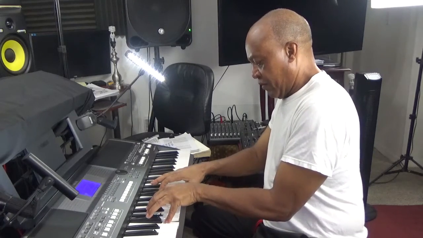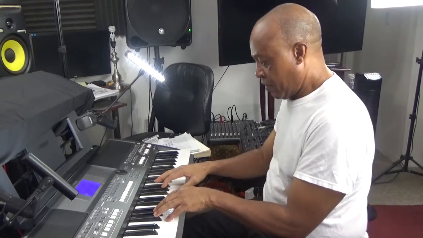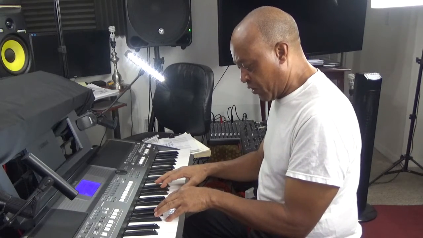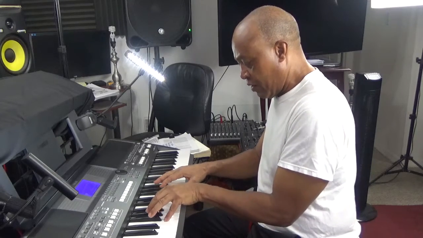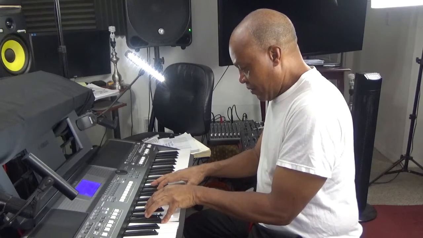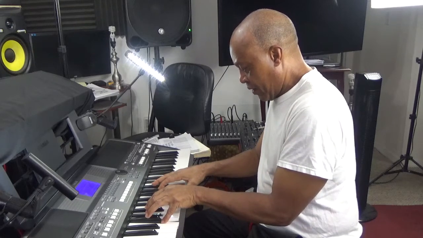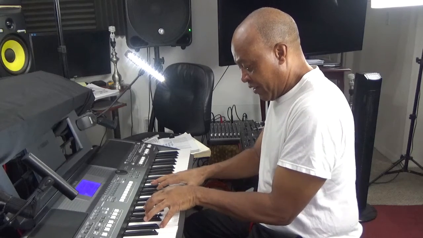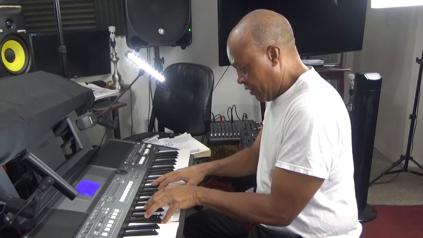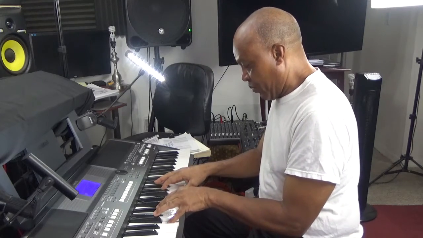So in one place right here, just by using the first inversion of D flat, I can play the triad, and I can play the minor, go back to the major triad, and then play the major 7th, and play the dominant 7th.